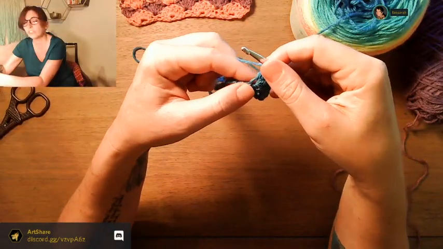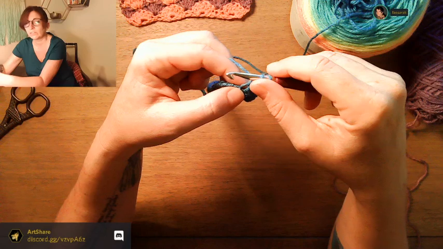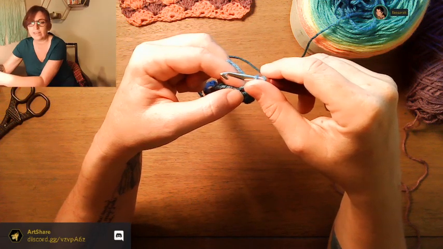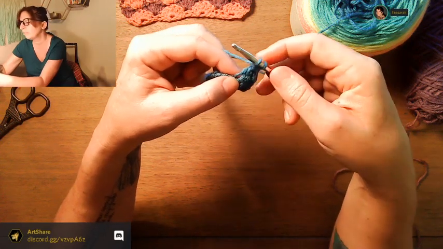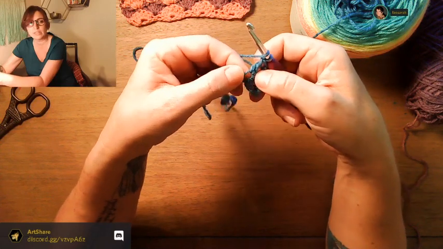Oh, my light just flickered. That's the power threatening to go out. Like I said, if my power does go out, I will do my best to try to get back on as soon as possible.